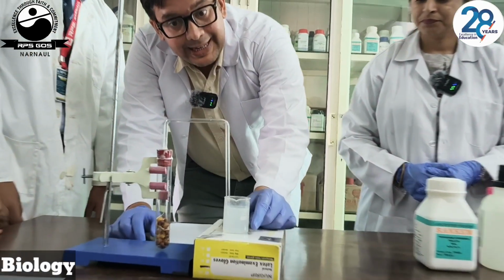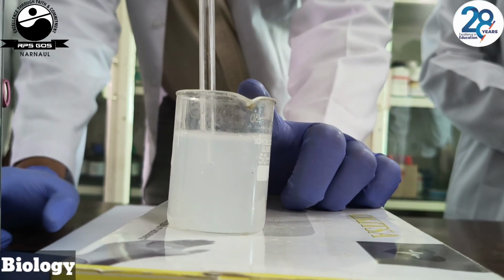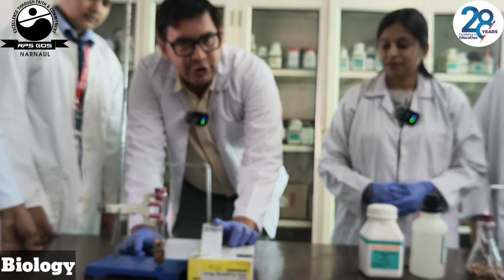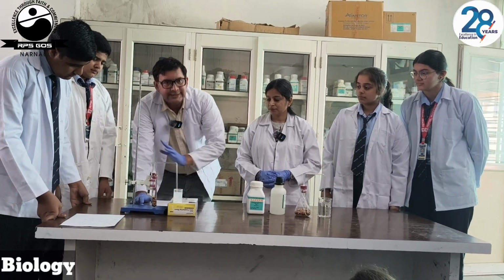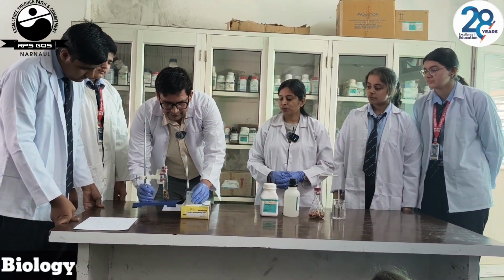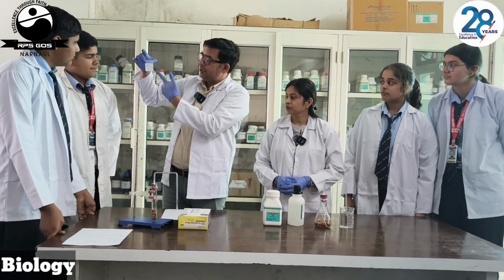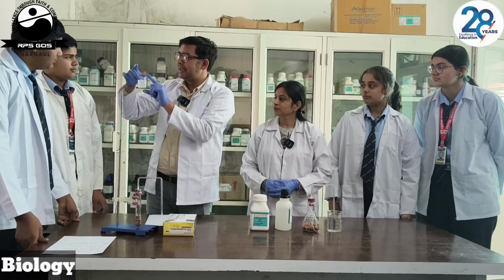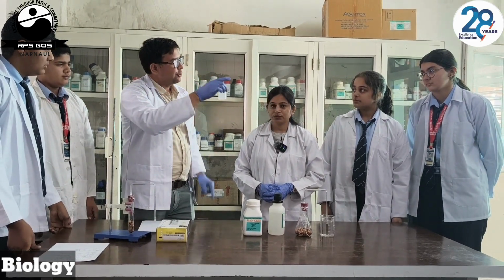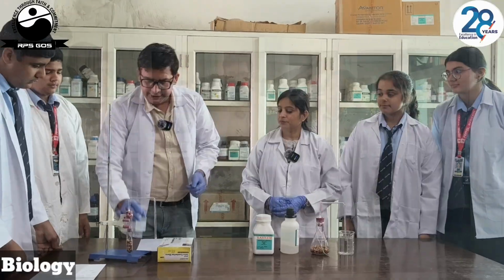Now, it is very clear that this lime water turned milky, and this is because of the presence of CO2, and the CO2 is coming out from these germinating seeds. We have clearly seen. Do you notice this color? This is milky. And this milky color is due to the presence of CO2. So, now, thank you.